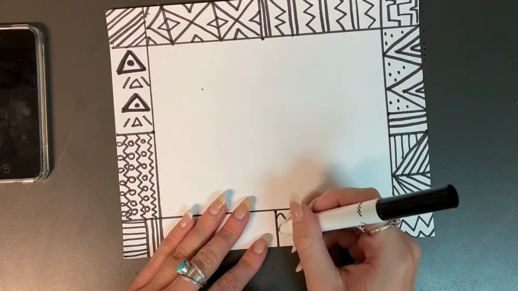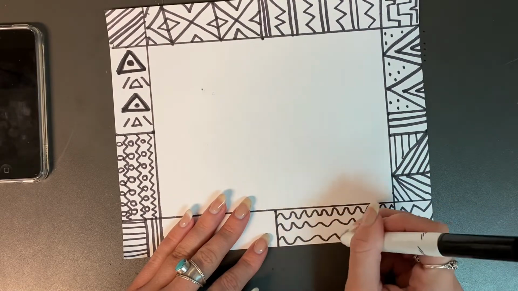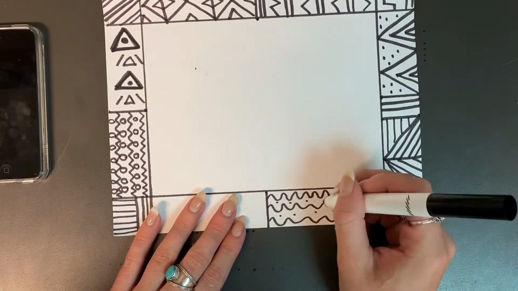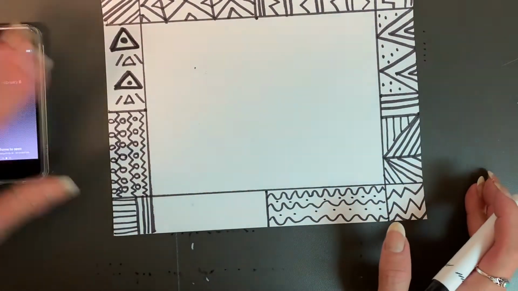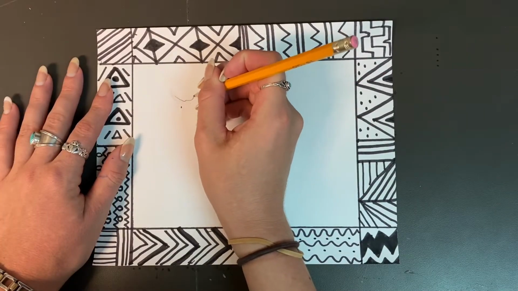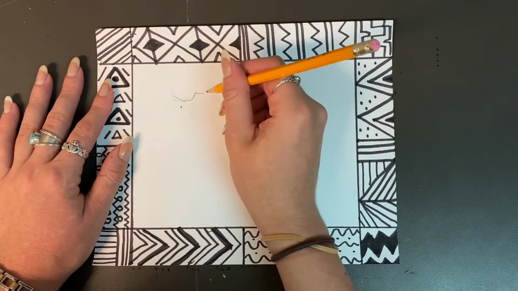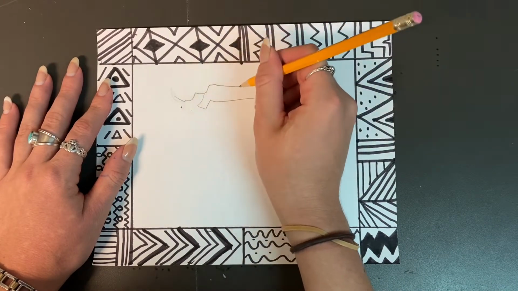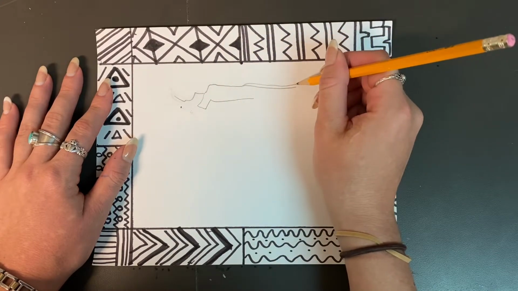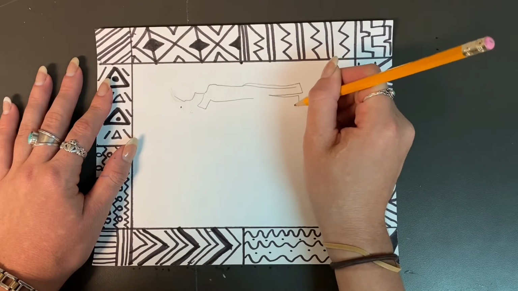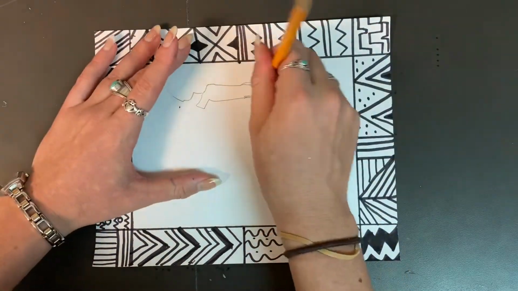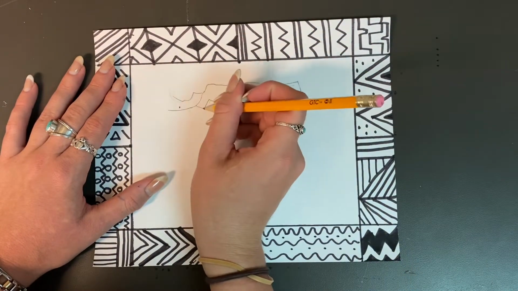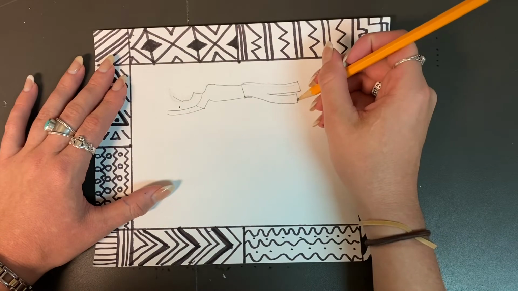Our art is so important, and it is a way to share our thinking, our dreams, and it's a way to express ourselves. So be thinking about that as you are designing your border. All right, friends, so I finished my border, and now I'm going to draw my picture. I was very inspired by Faith Ringgold's book, Tar Beach. And so I wanted to draw a character here who is flying. And this character is actually going to be me. And just like Faith Ringgold's character Cassie is flying, I want my character to be flying too.